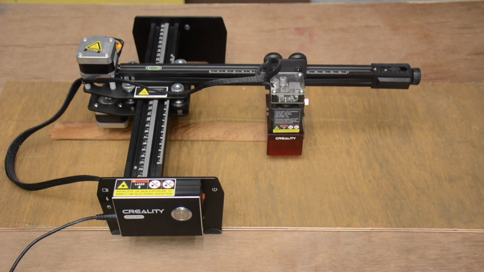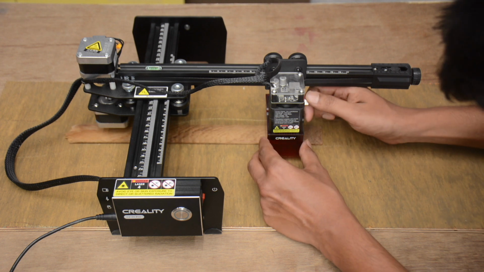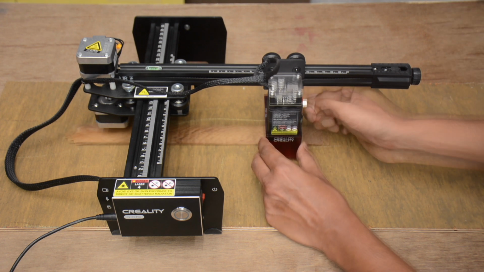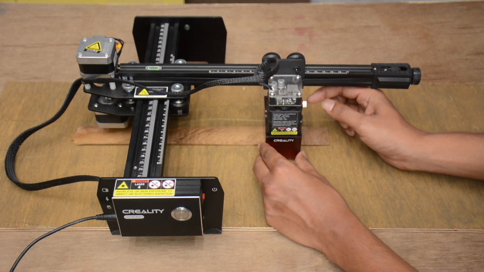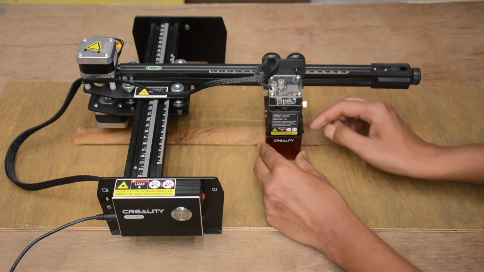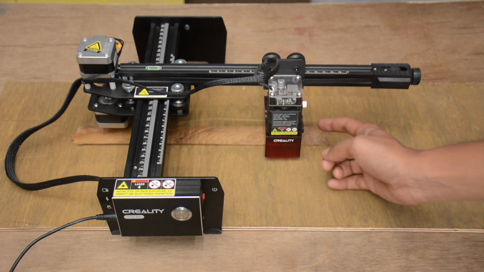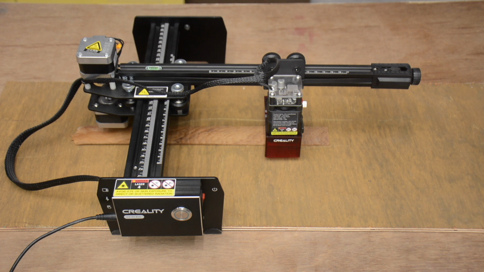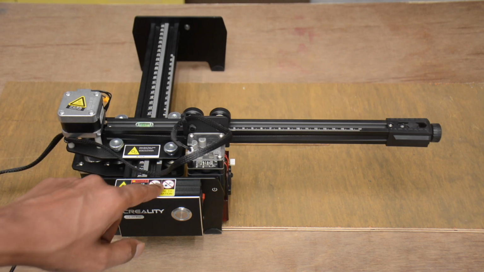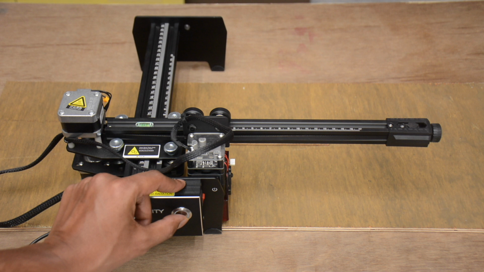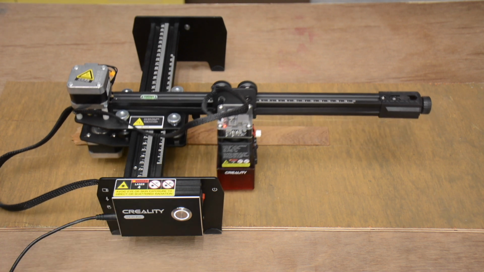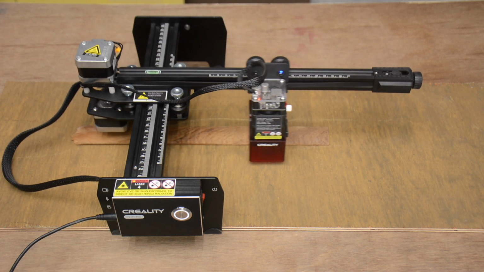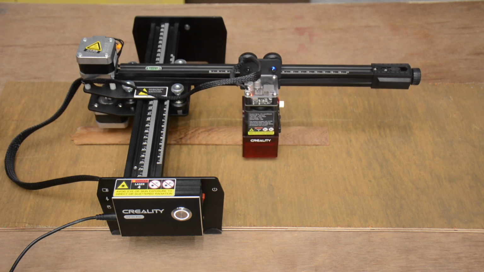turn the machine off and adjust the focus. Then I'll tighten it again, this nut, and I'll make sure to flip up the focusing rod. Now the machine has taken the origin again. I'll press this button once. Now it's showing me the area it's going to engrave.